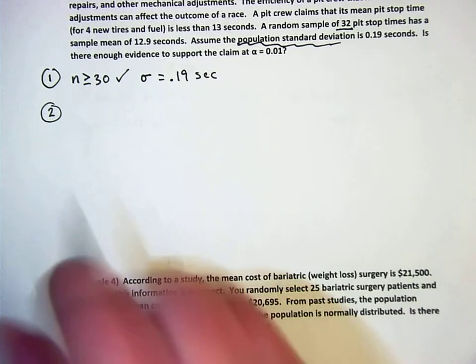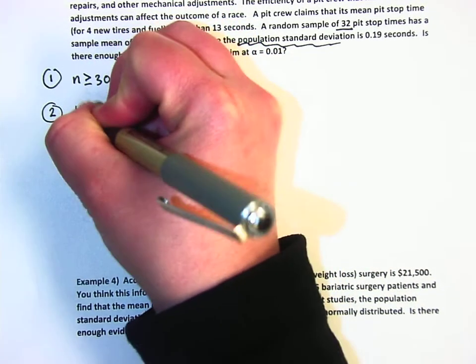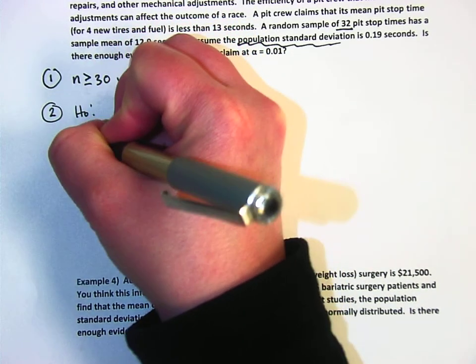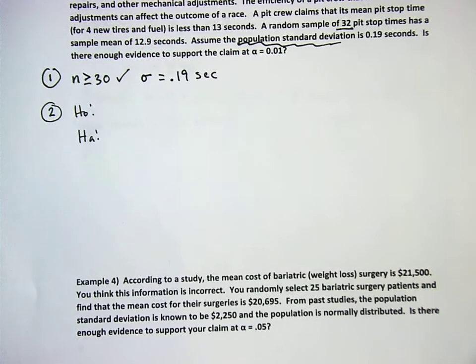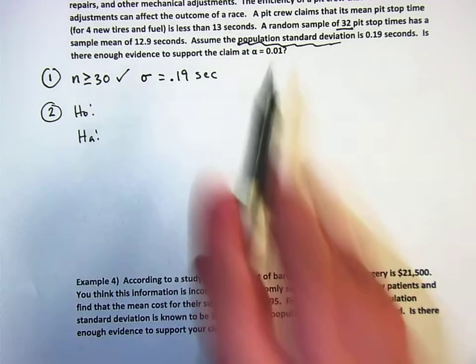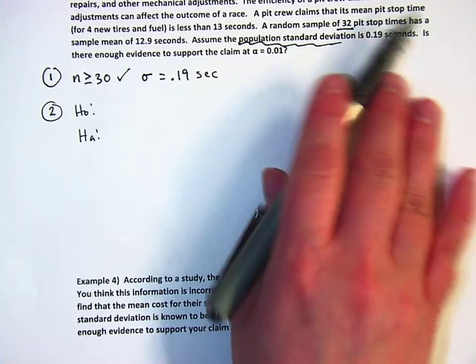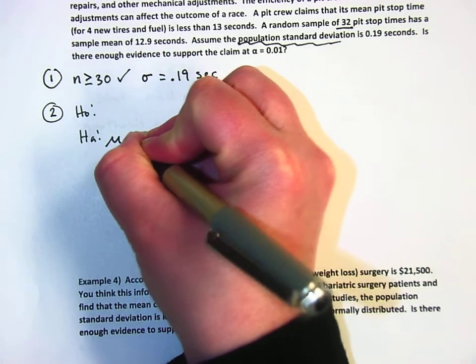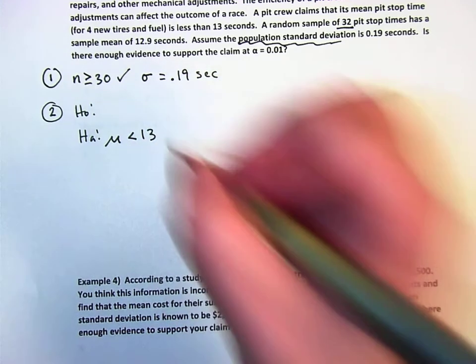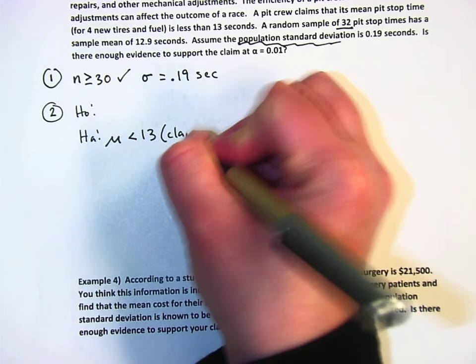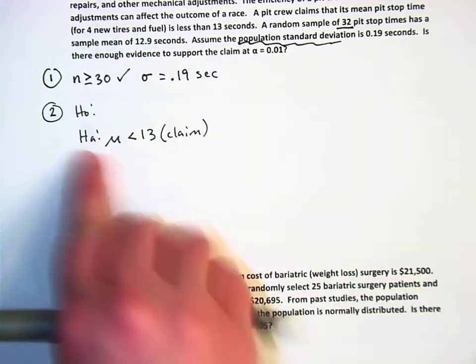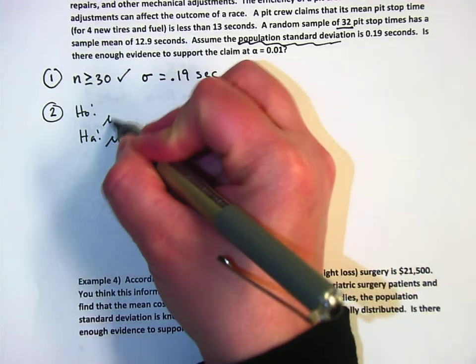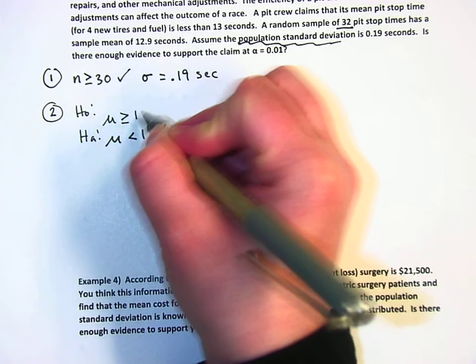Step 2. All right, H sub O, H sub A. Let's see. It says here that they claim that their mean pit stop is less than 13 seconds. So their mean is less than 13 seconds, and that's their claim. I chose to put it on the alternative because it doesn't have an equals to. Opposite of that is greater than or equal to 13.